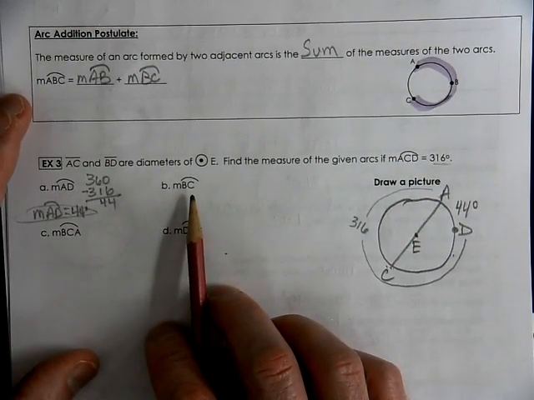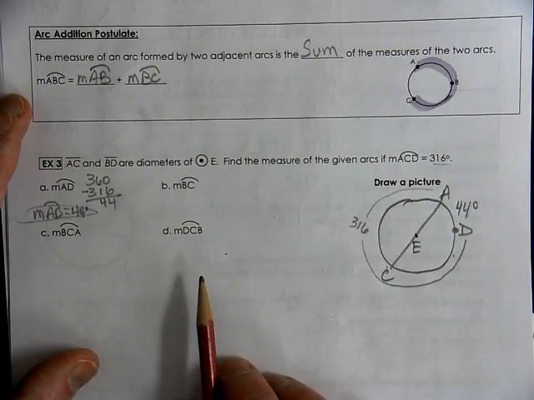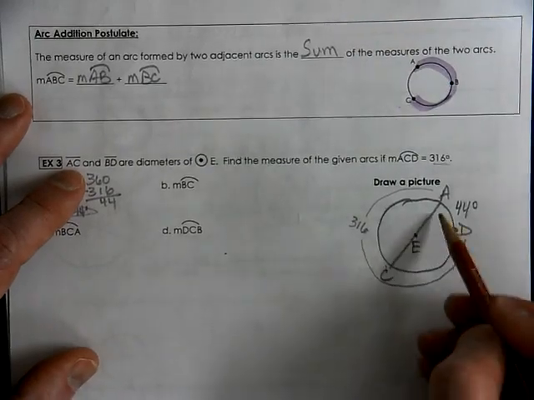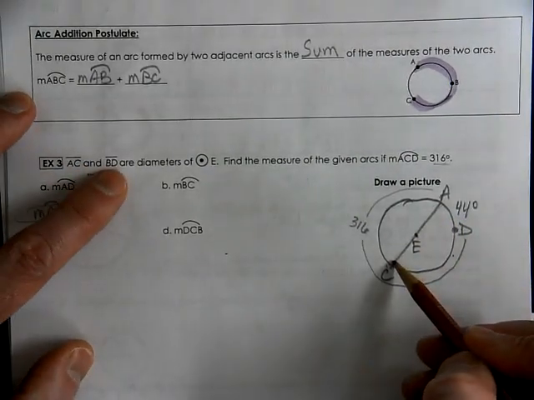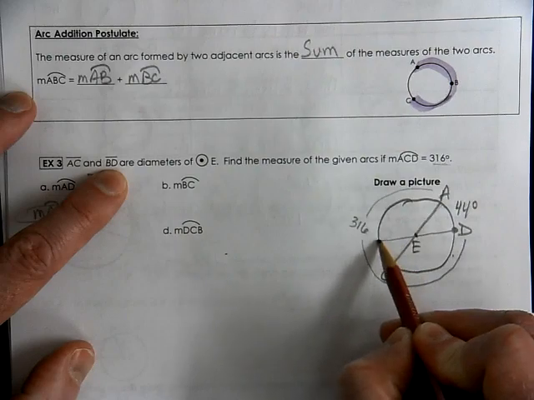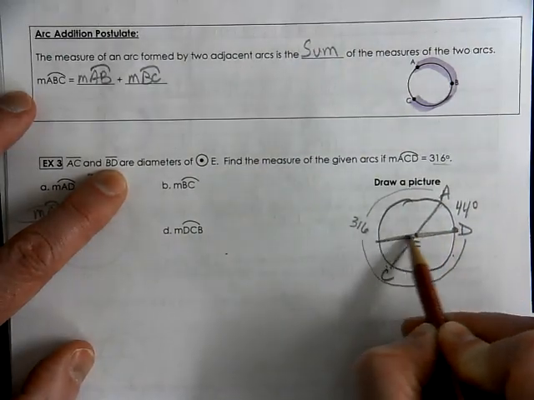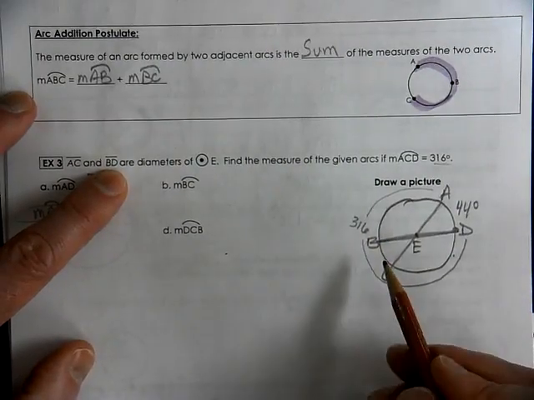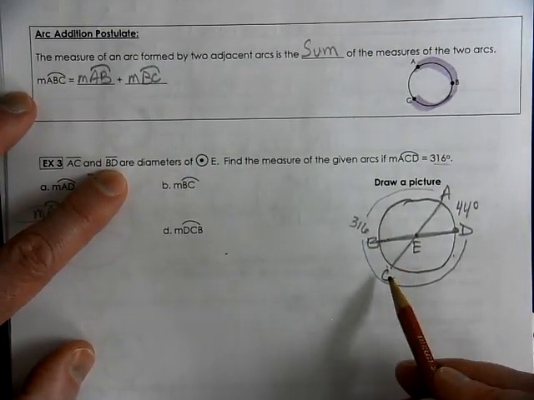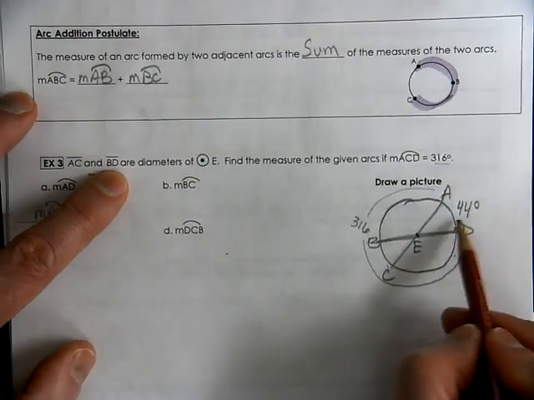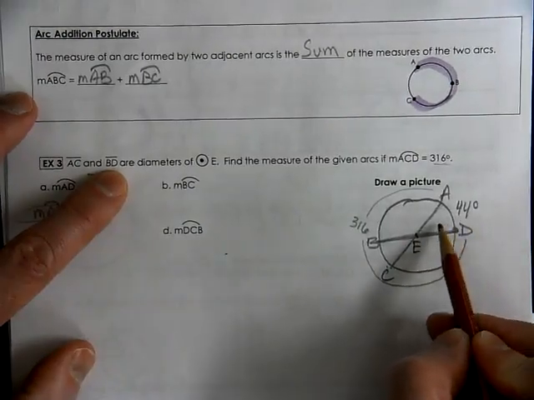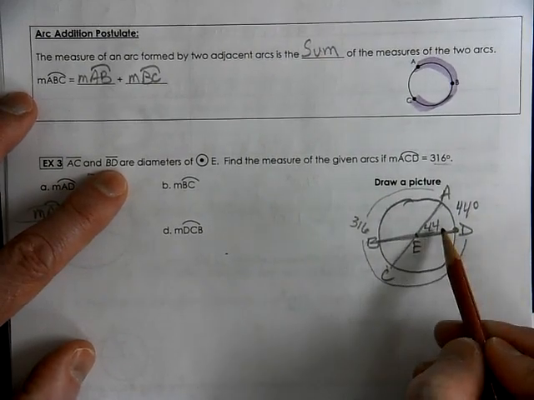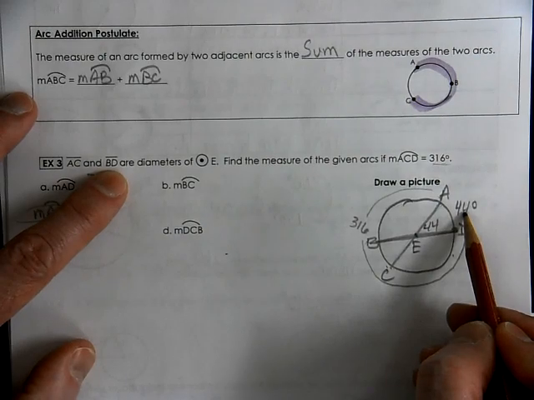Arc BC. Oh, we never drew in the other diameter. We have two diameters to draw in. So we have the original diameter, and then we have a diameter based off of where we put point D. So that would be B. All right, so what is this arc going to be from B to C? Well, we have 44. Then we come to our central angle, and we know the central angle is going to be the same as its intercepted arc.